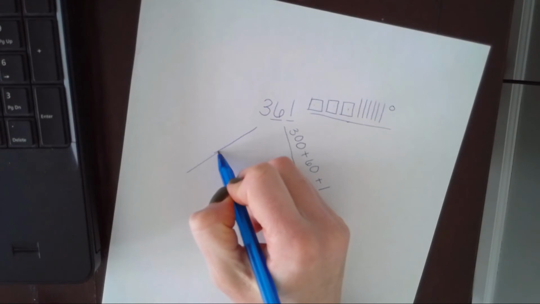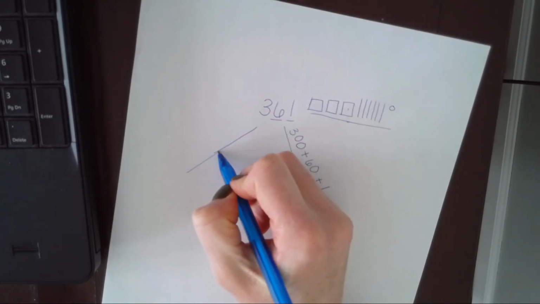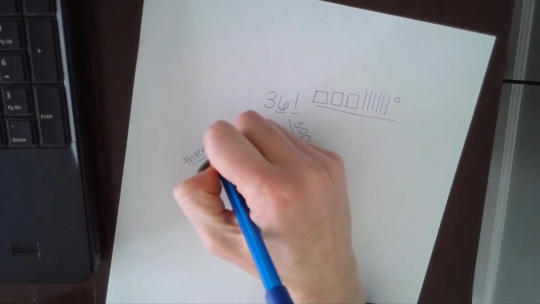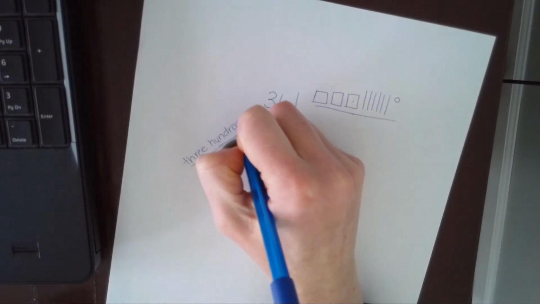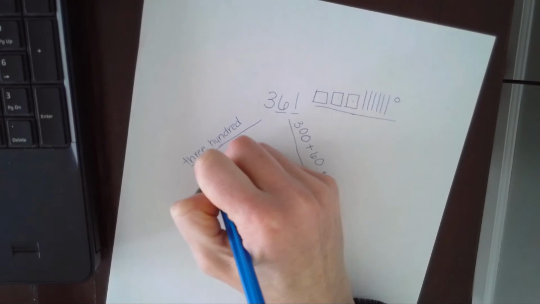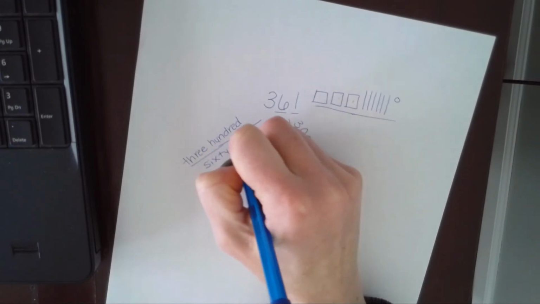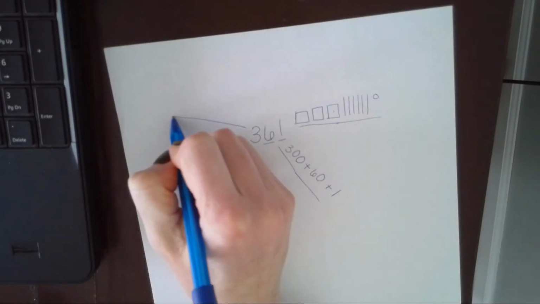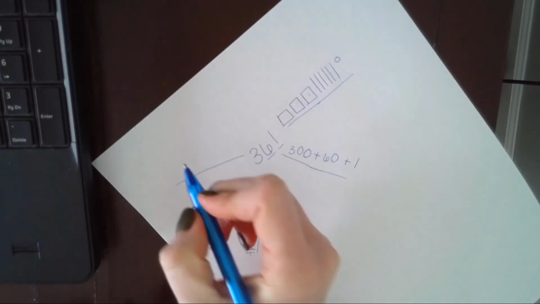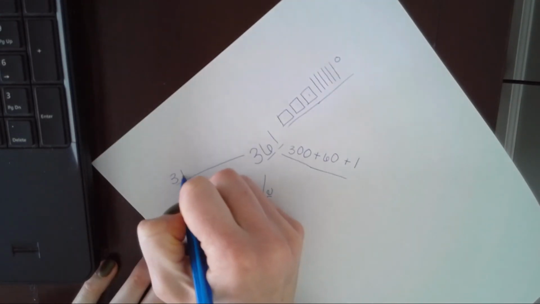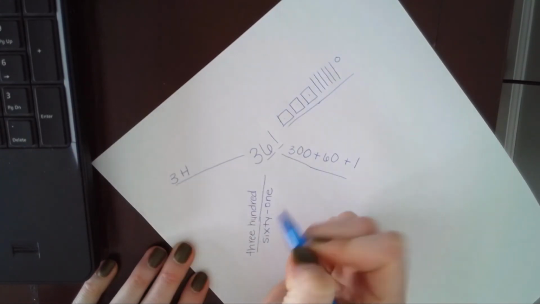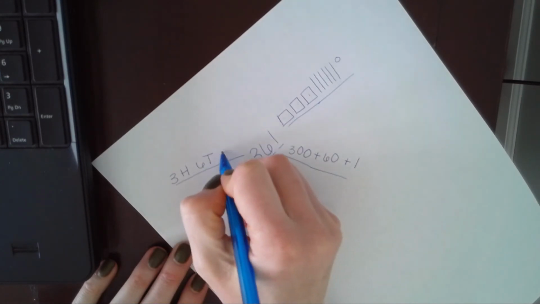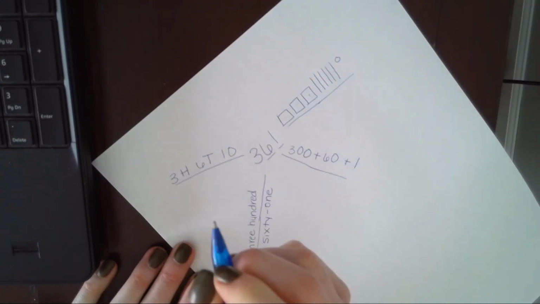All right, another way we know how to show 361 is by using words. So do your best at spelling, or you can ask whoever is at home with you if you'd like. But 361 in words looks like this. 300, I'm going to write below, 60 dash 1. Okay, we can also show 361 with hundreds, tens, and ones. So there are 3 hundreds, and I'm just going to use the letter H for hundreds, 6 tens, I'm going to use the letter T for tens, and there's 1, I'm going to use the letter O for ones.